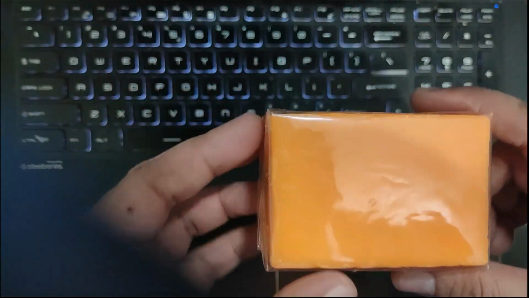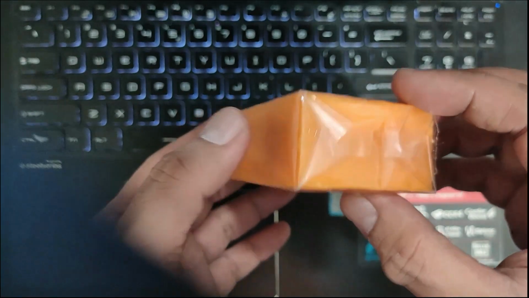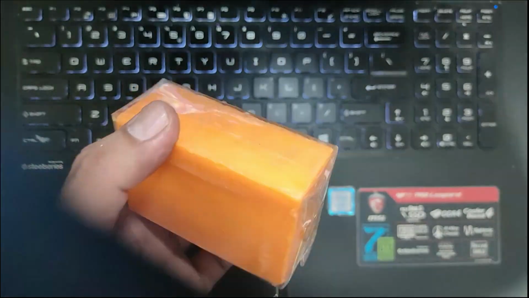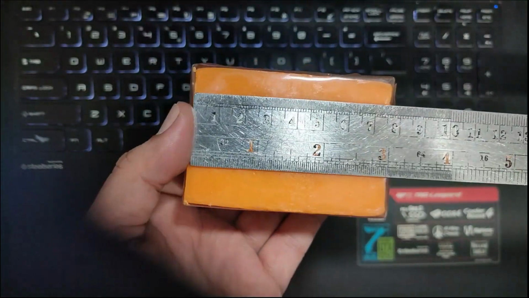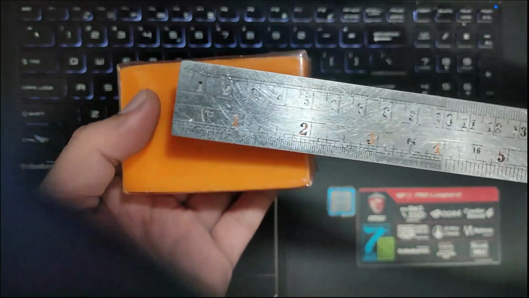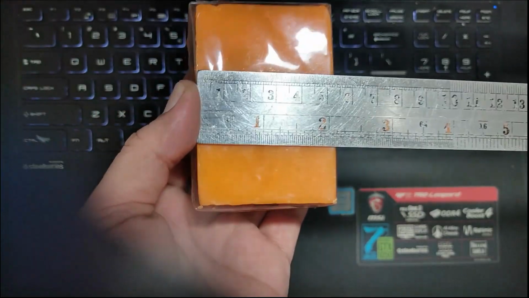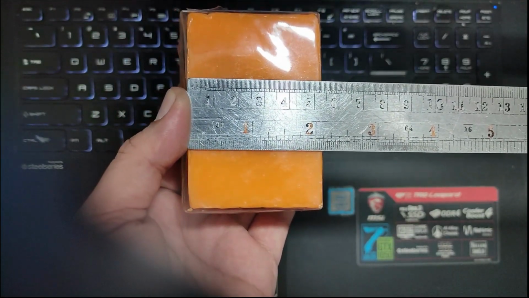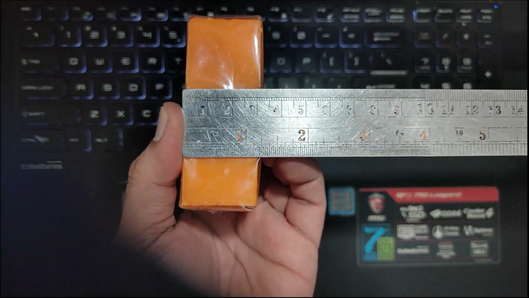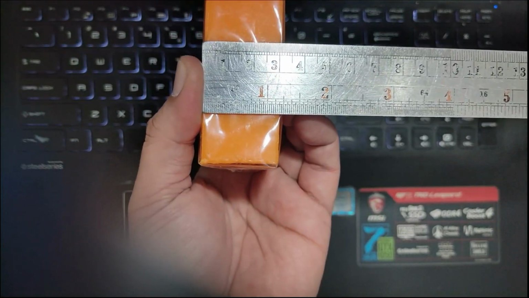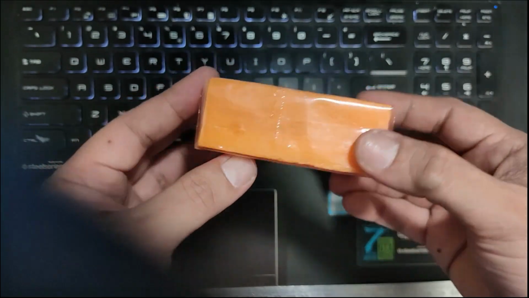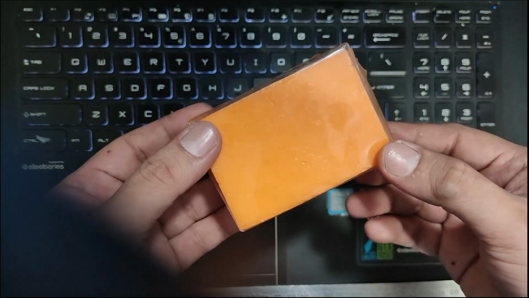So guys, ito yung magiging sample natin for the soap box. This is a Kojic soap bar. So kuhanin muna natin yung dimension niya. Right? So I think this is 76 millimeter by 53. Okay. By 30 millimeter. Okay, so dito tayo magbe-base ng actual box or packaging for this soap.